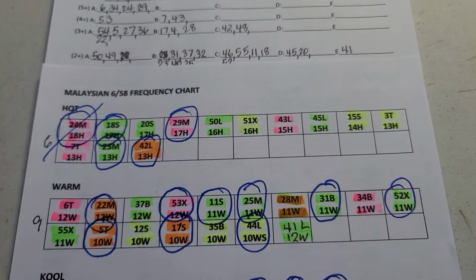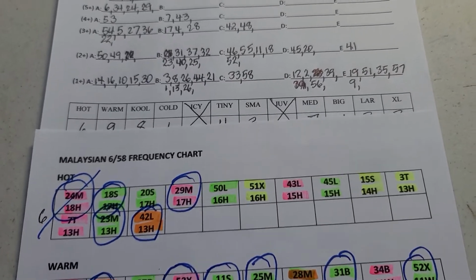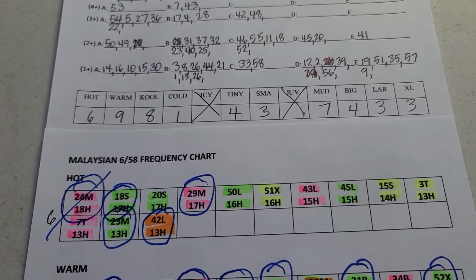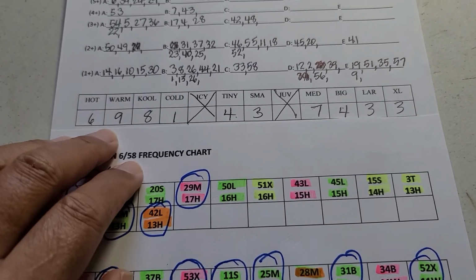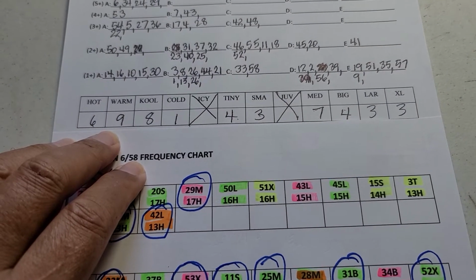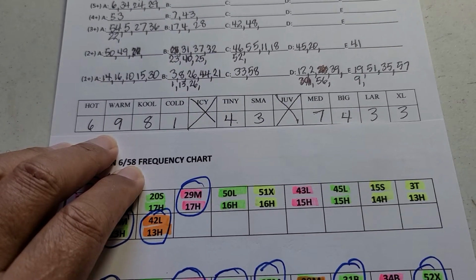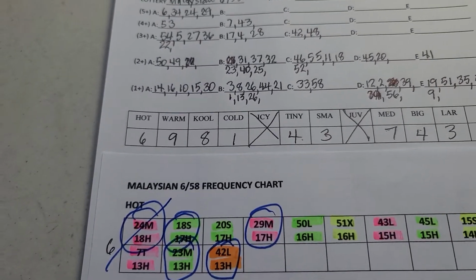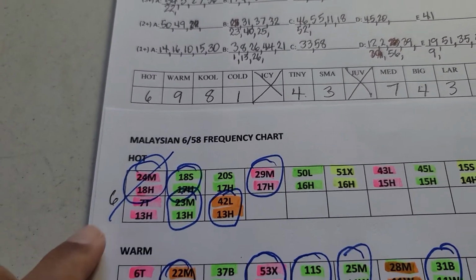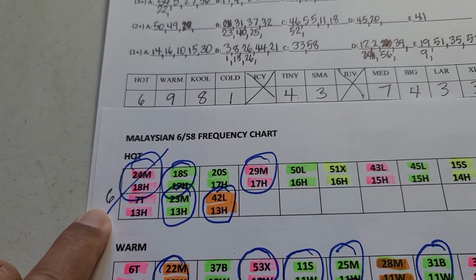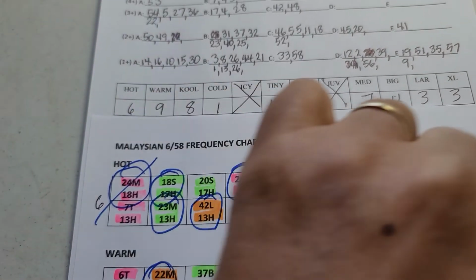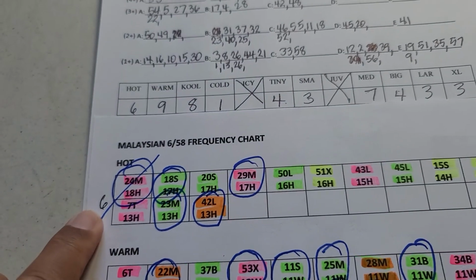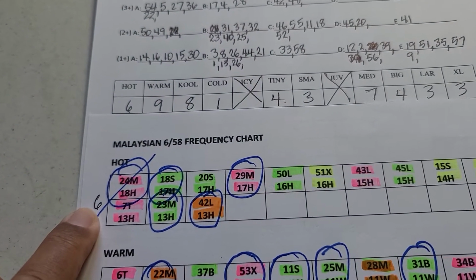Now, after we looked at the hot numbers, the frequency of the numbers, we found out that there were 6 hot numbers. So what I did here is that I know from this group right here, I need to pick out 6 numbers.